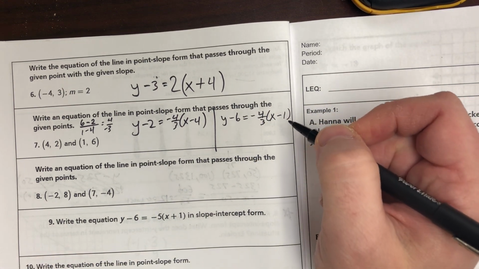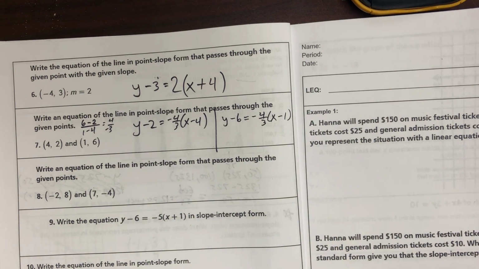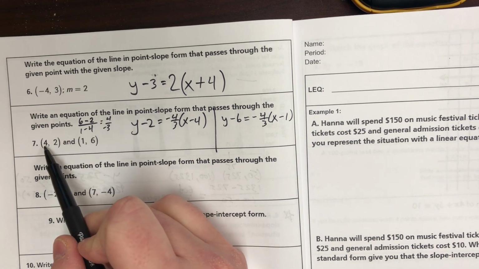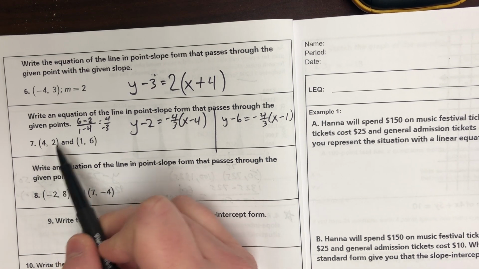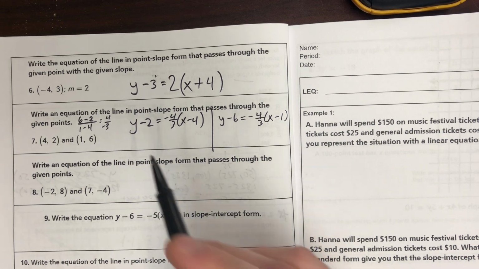One thing to be careful of, whichever point you start with, end with that point too. So if I use the 4 for x, I can't use the 6 for y. I need to use the one from the same point.